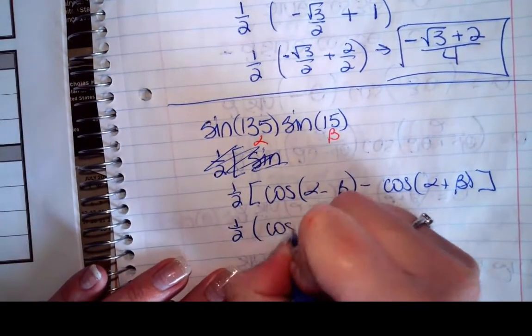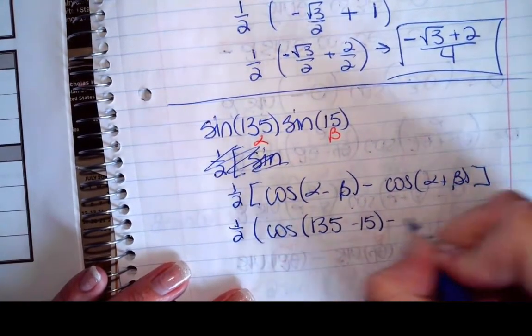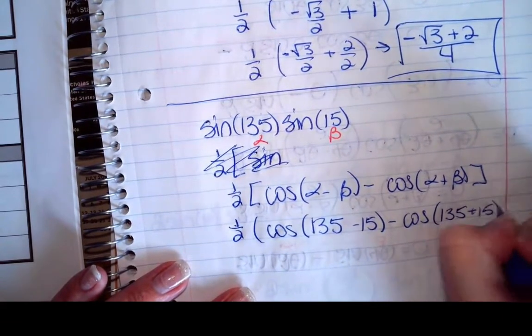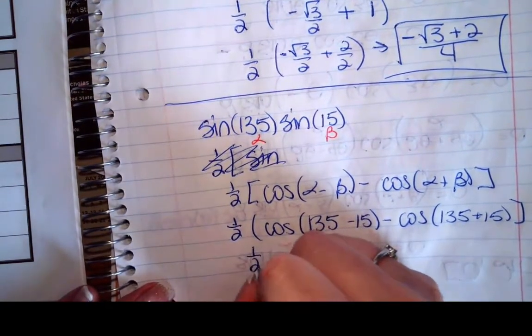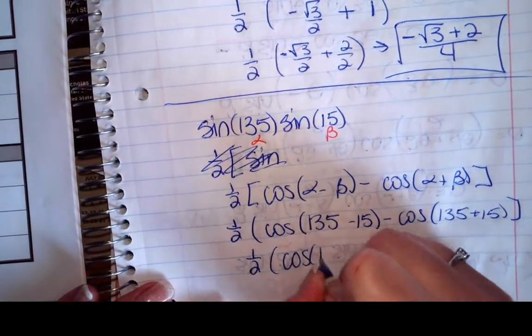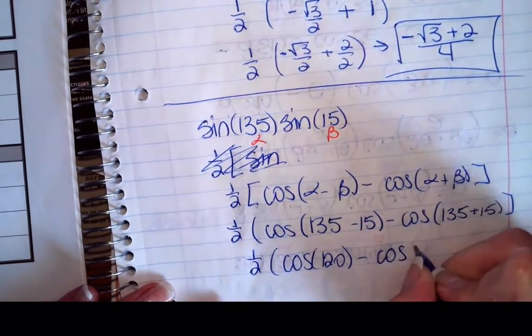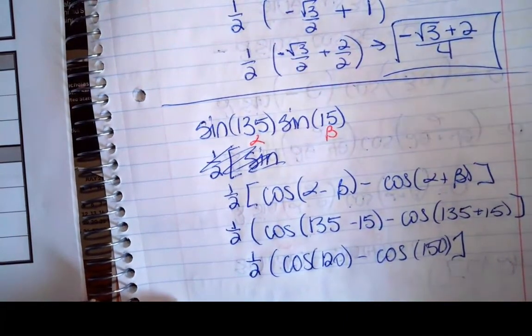I've got the cosine of 135 minus 15 minus the cosine of 135 plus 15. Well, 135 minus 15 is 120, which is a benchmark angle. And then 135 plus 15 is 150, which is a benchmark angle.